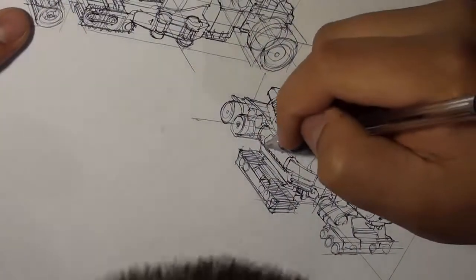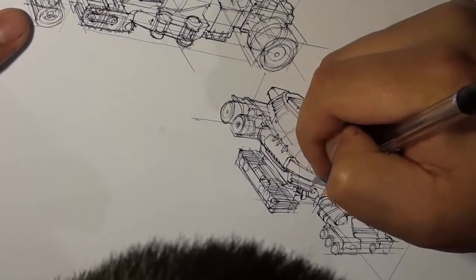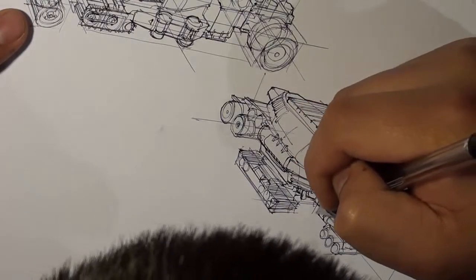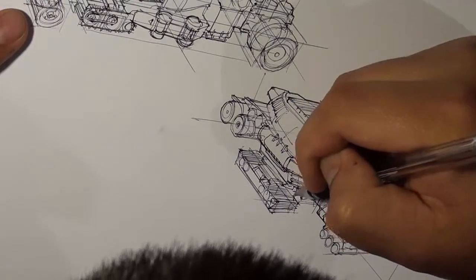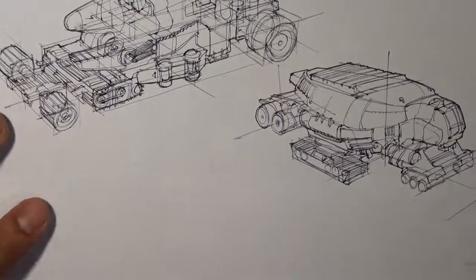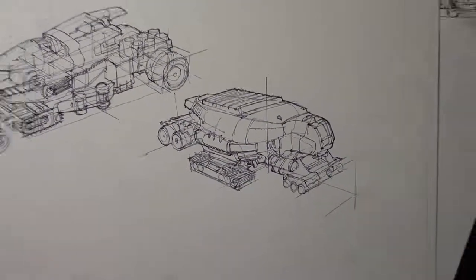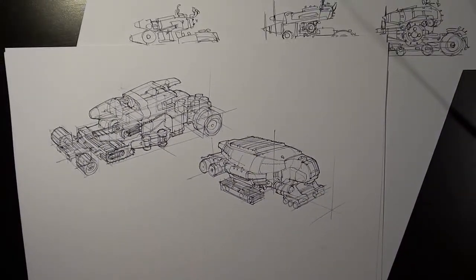You guys all understand? We good? Sweet. Again, 3D page.